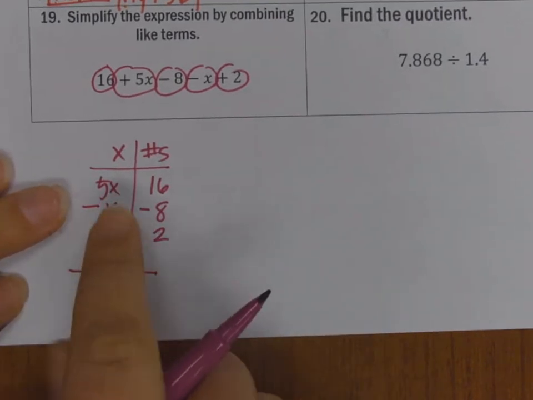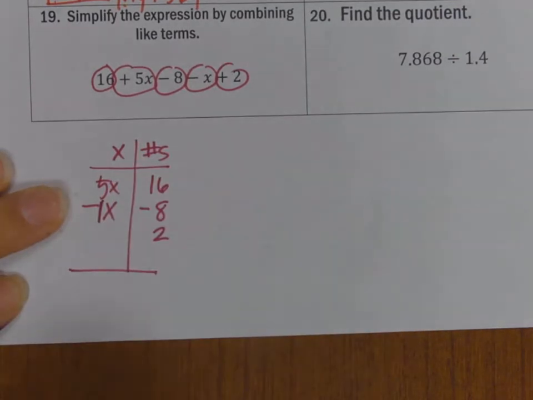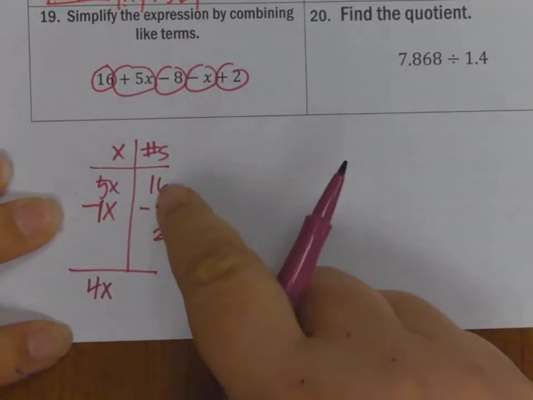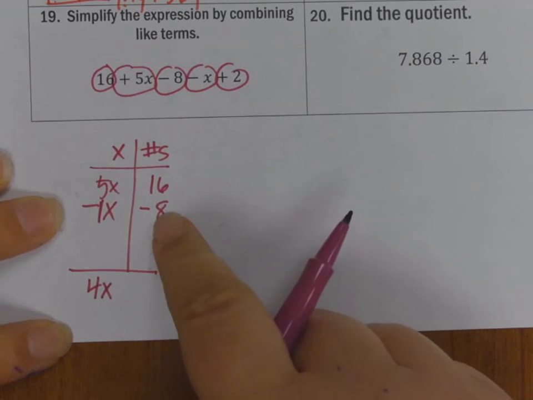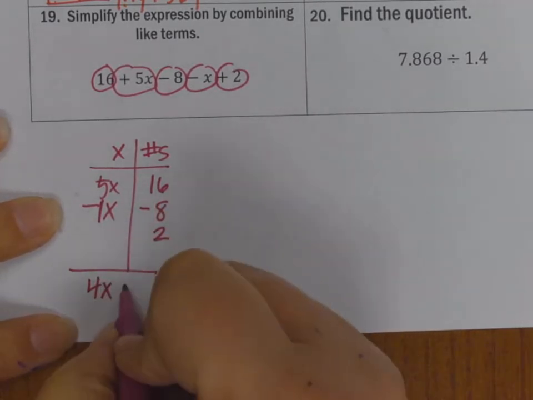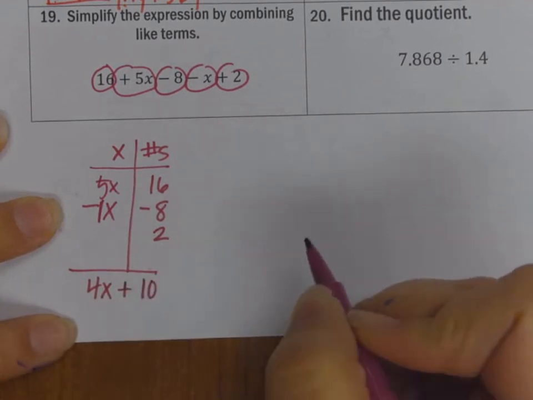5 minus 1x, remember you have a 1 right there. So 5 minus 1x is 4x. Then I have 16 minus 8, which is 8, and then 8 plus 2, which is 10. So this is 4x plus 10.